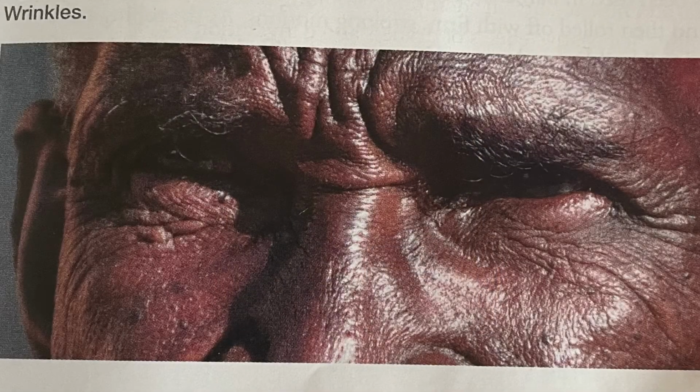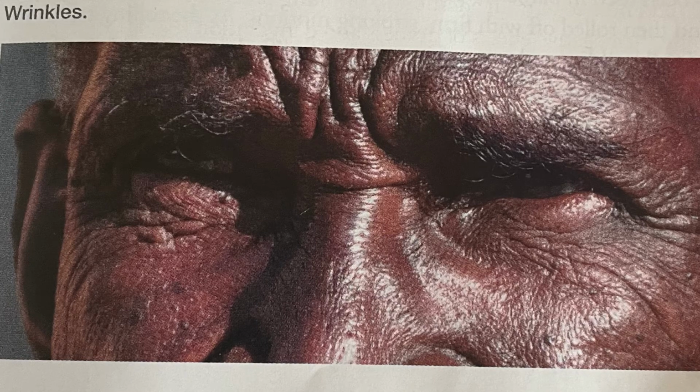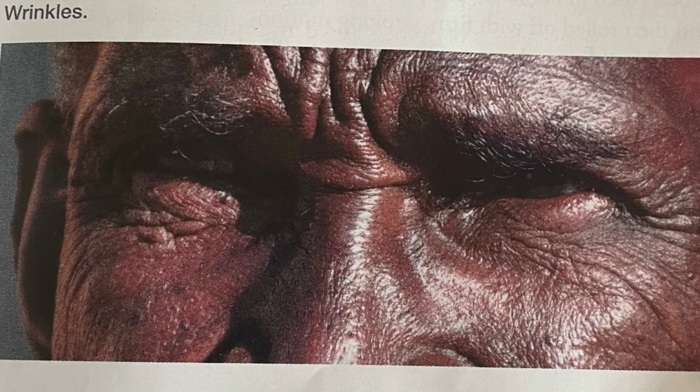Wrinkles are depressions in the skin that have developed from repetitious muscle action moving in the same direction.